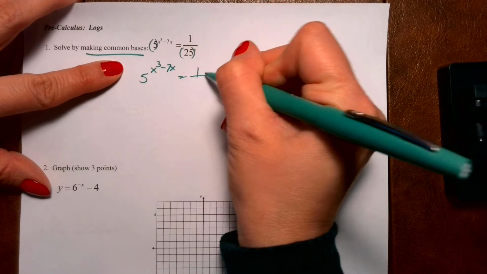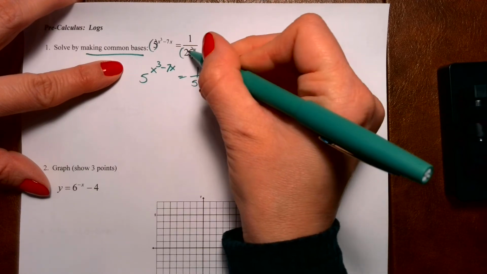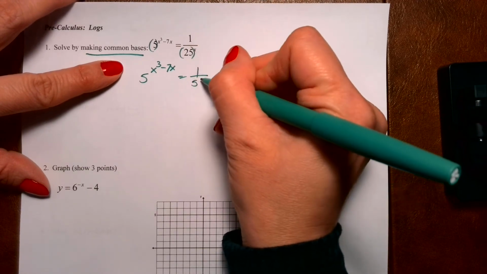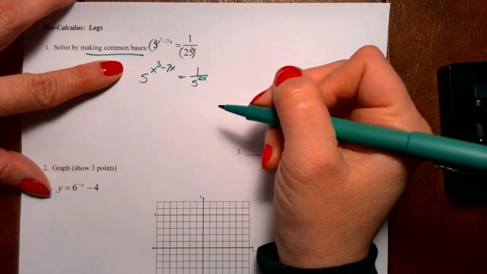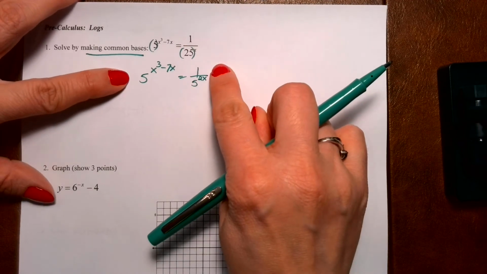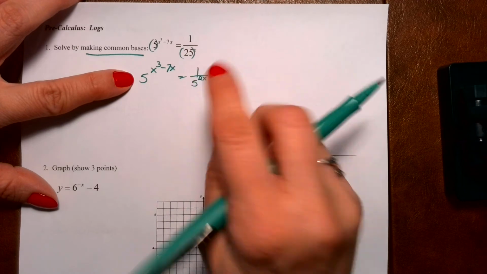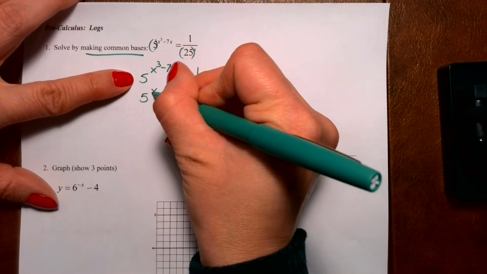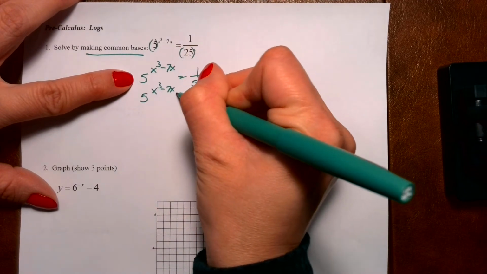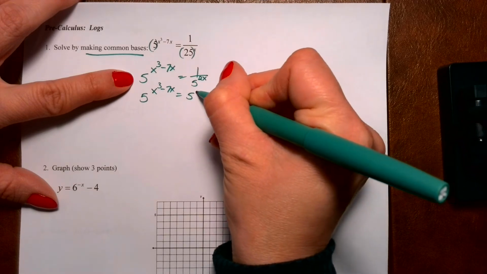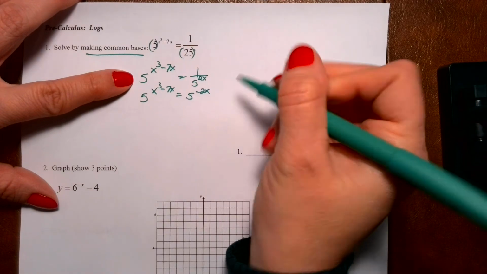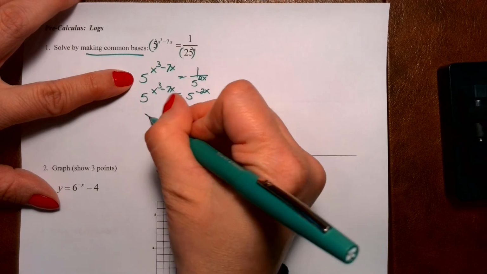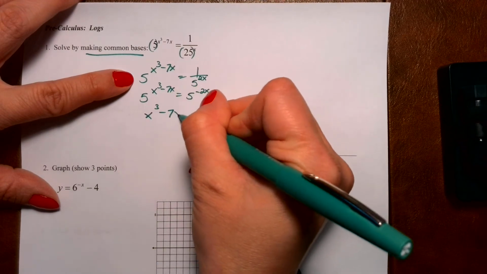Over here I'm going to write this as 5 squared. A power to a power is powerful, so I multiply. But I'm going to have to bring this one upstairs. Okay, 5 is not the same as 1/5. So 5 to the x cubed minus 7x equals 5 to the negative 2x power. Okay, if you have common bases, then you have exponents that are equal.